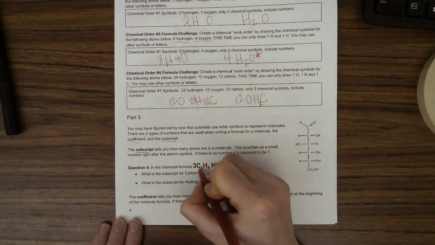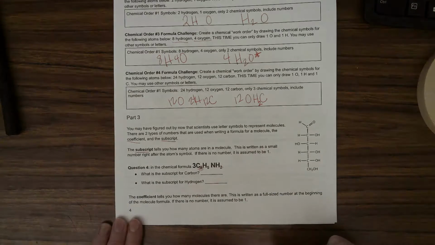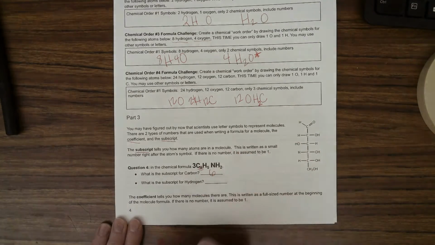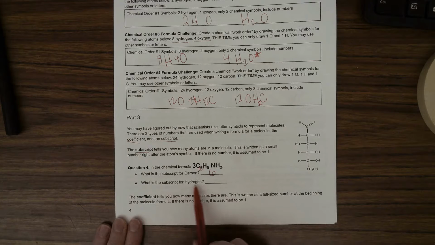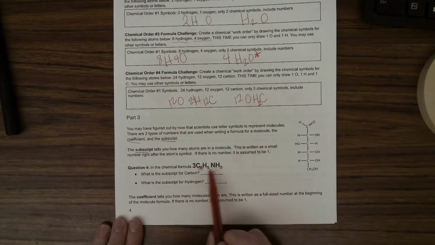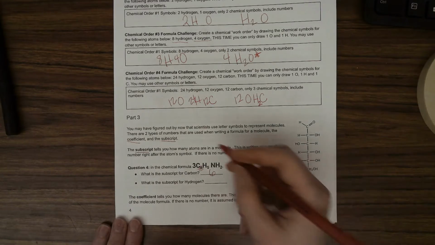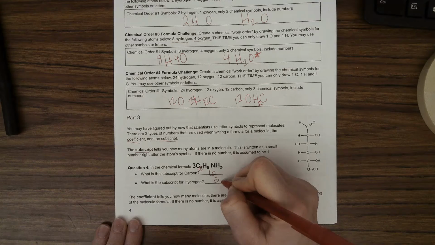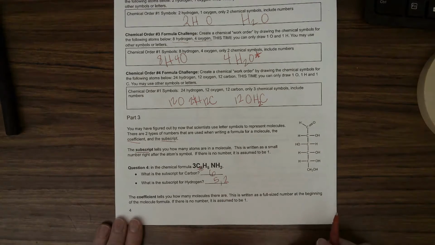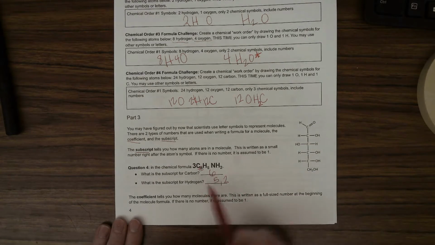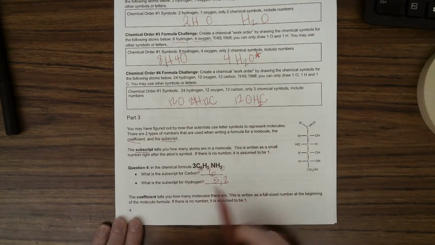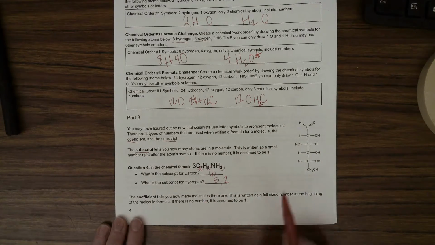Okay, we have our C, and it has a subscript right here of 6. And it says, what is the subscript for hydrogen? This is a little bit of a trick question because look, there are 2 hydrogens. So what do we put? We have a subscript of 5 and we have a subscript of 2. So there's going to be 2 answers for that one.